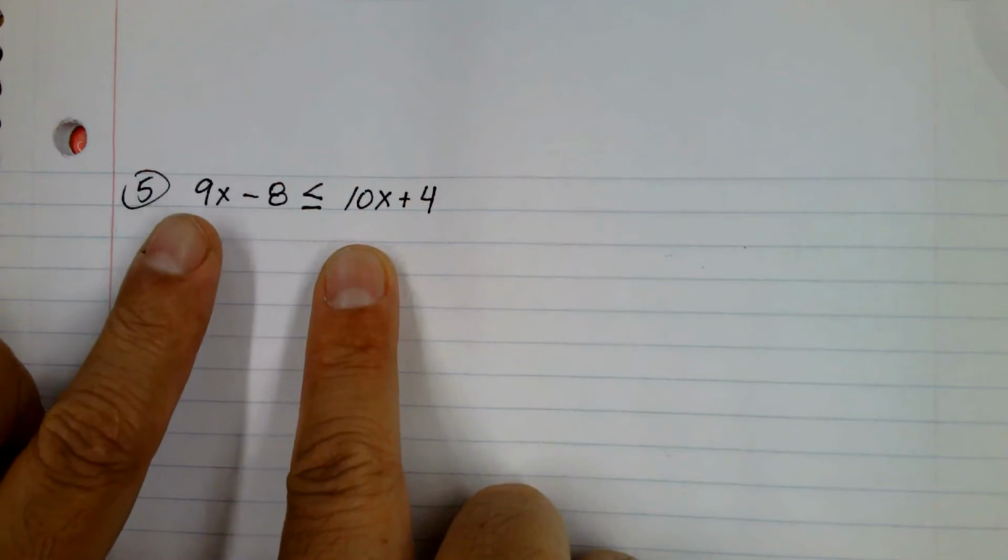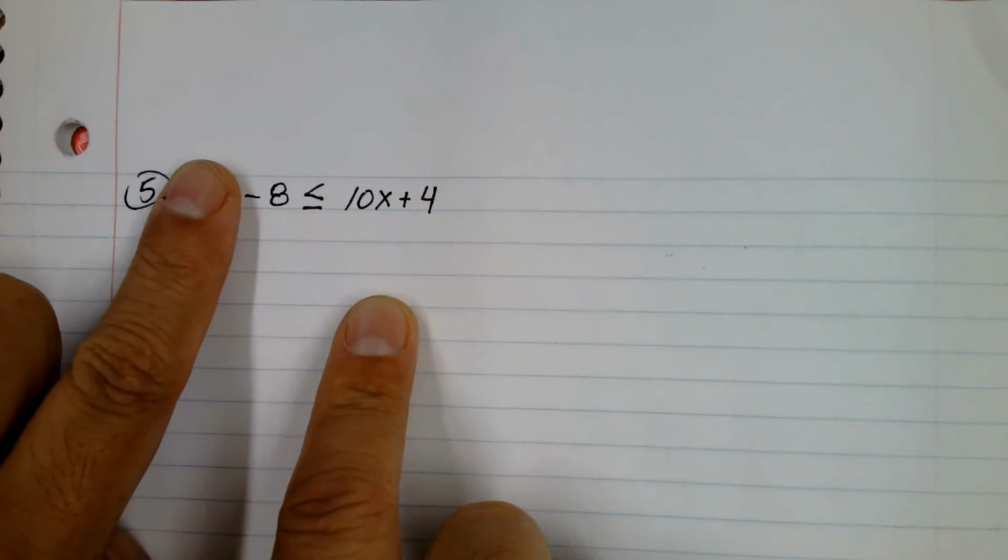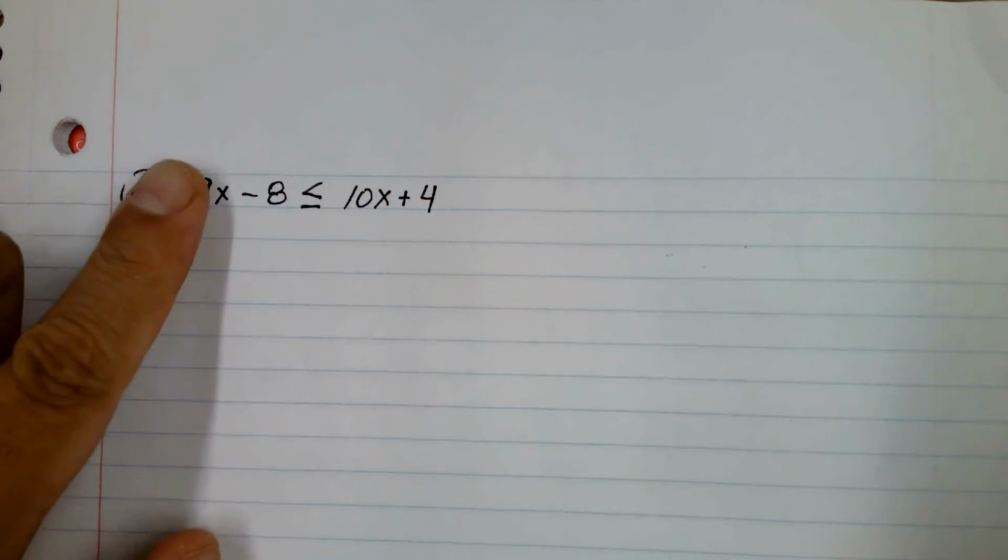And then Hamilton had a suggestion. Hamilton saying subtract 9x, and we can do that. We have a choice, right? We got variables on the left and on the right. We can choose to eliminate the 9x or the 10x. Hamilton would like to eliminate the 9x. What do you guys think? Do you agree?